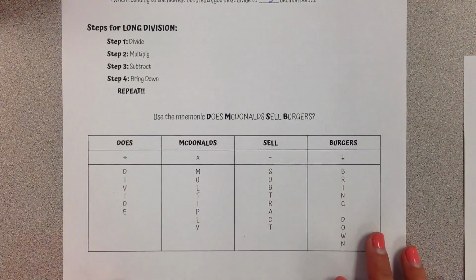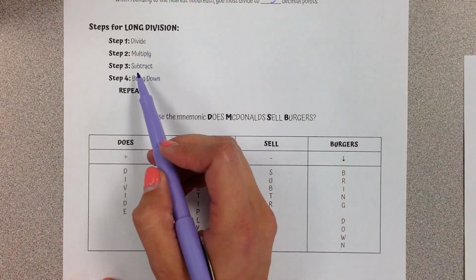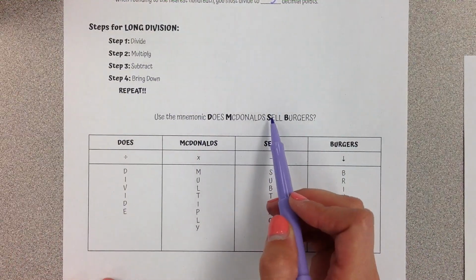Again, this is just a review of our steps: divide, multiply, subtract, bring down. So let's look at the first example.